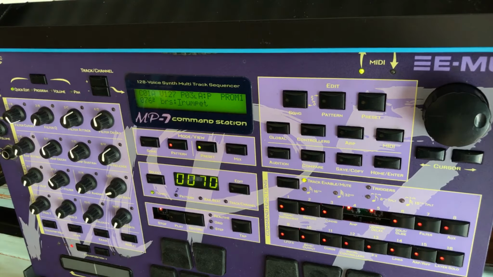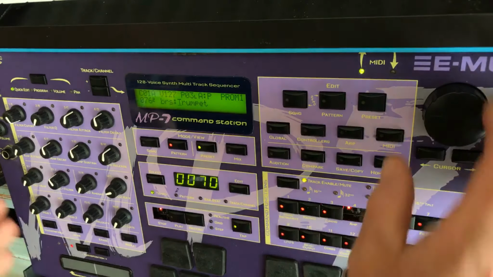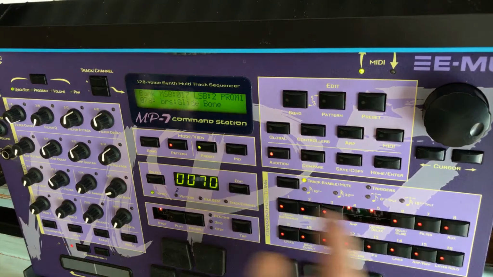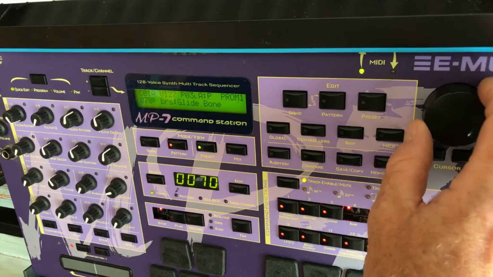But what I would say is, that's not just how it can sound. So there's all the presets, and you can scroll through, there's loads of them. There's, oh, trombone. Yeah.